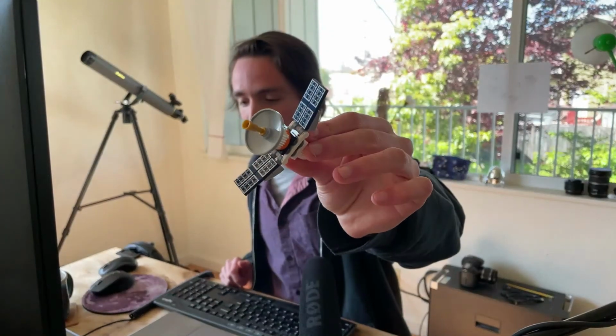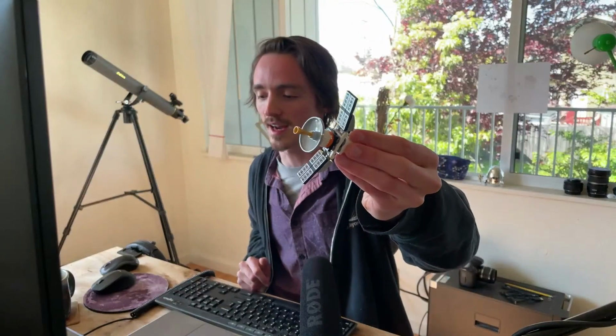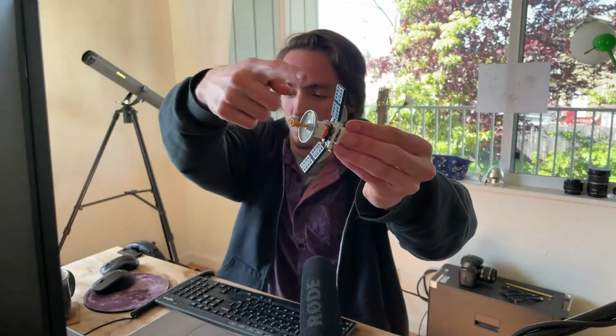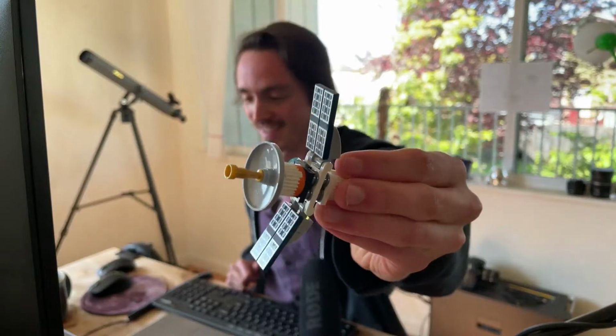Okay, so if we imagine that this little Lego creation is a Starlink satellite, as the light from outside hits it at different angles, it illuminates more or less. At that angle, you can see a glint happening on this top part. Let me bring it even closer. Thank you, autofocus.